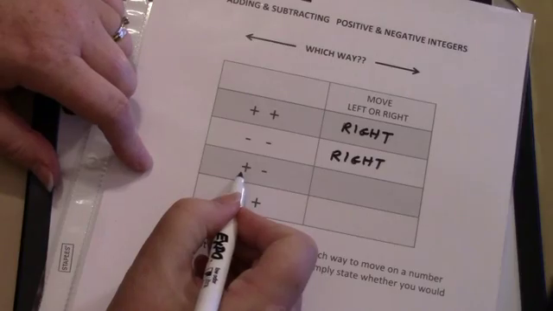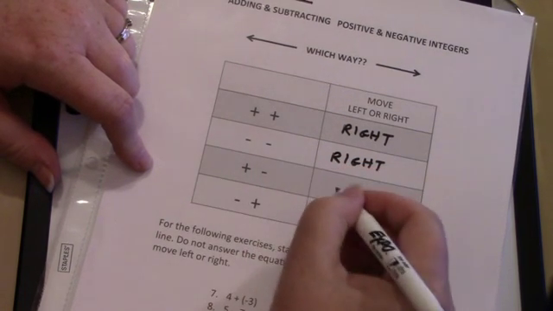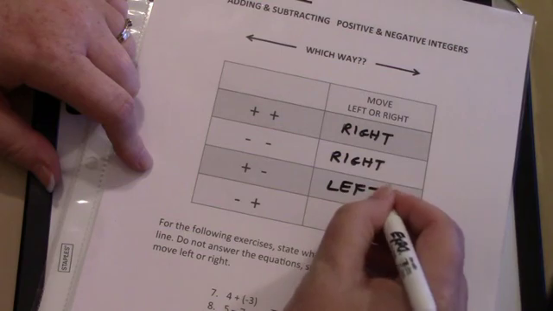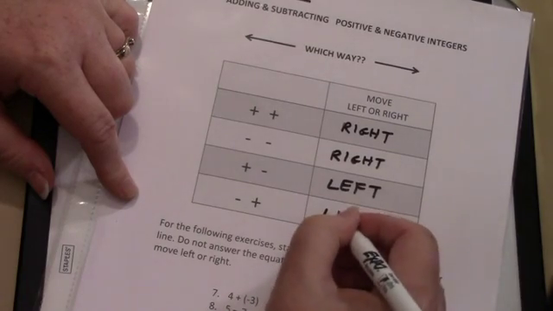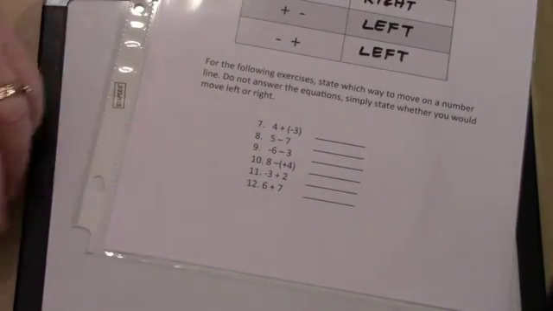When we add a negative number, that is subtraction, and we will move to the left. If we are subtracting a positive number, we will also move to the left. Again, you're going to refer to this when you're doing your homework. It's going to be as simple as this. Let's take a look at some examples that we have here.